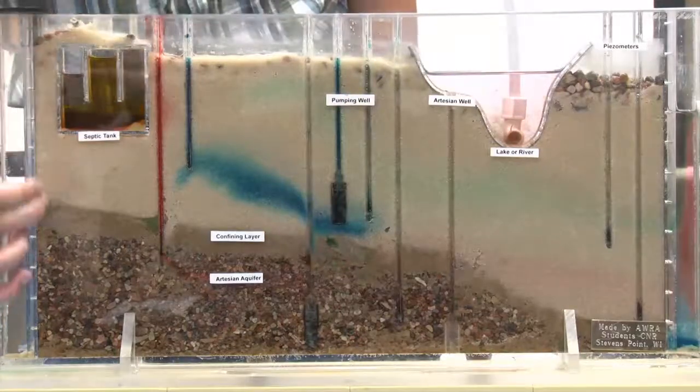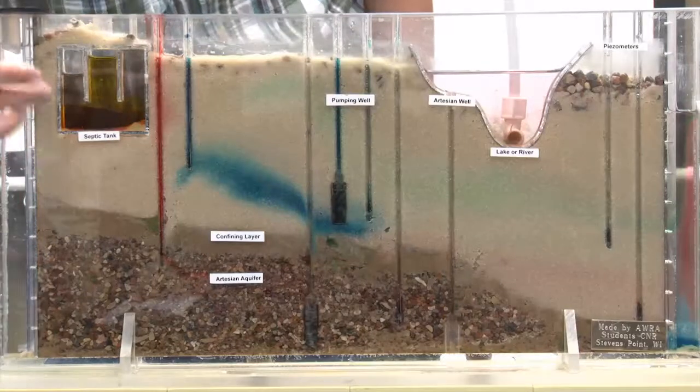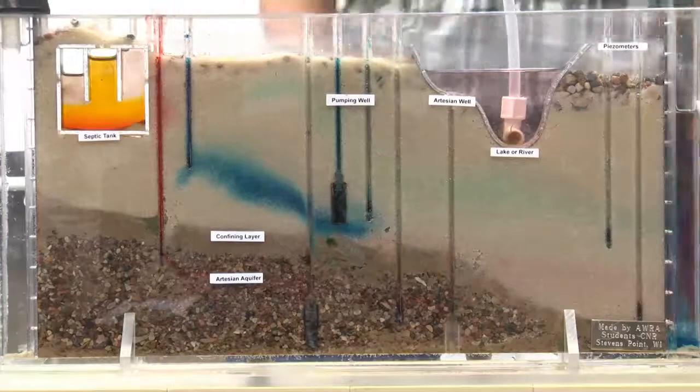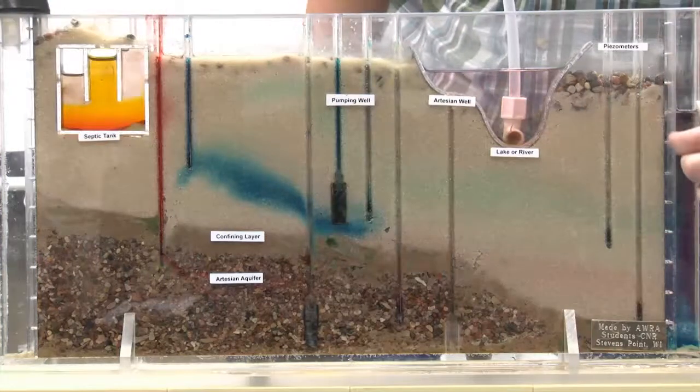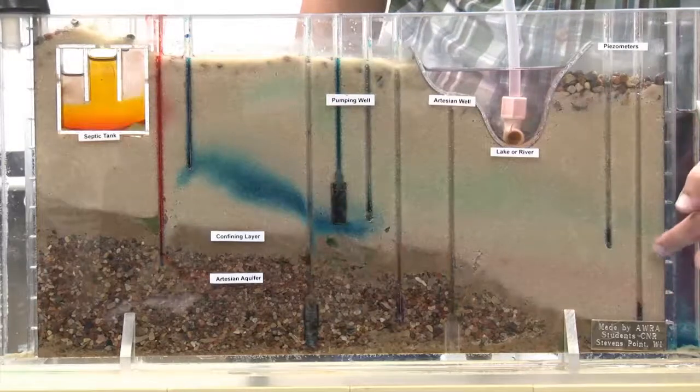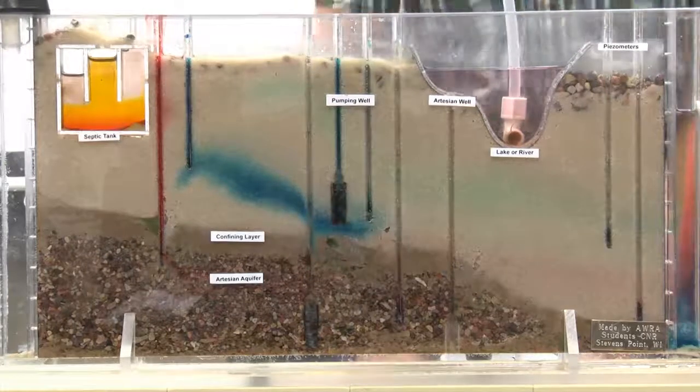All the way across the side here are holes. Each line that you see is a hole for the water to be able to go into the model. Same thing on the right side with all of these holes for it to go out. That's why you see red coming out of the bottom and blue a little bit higher.